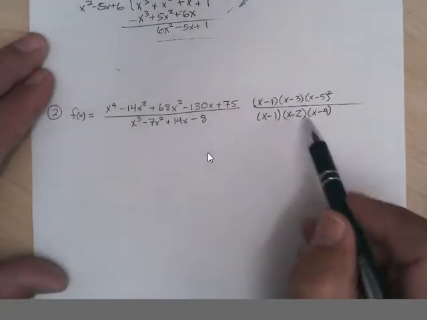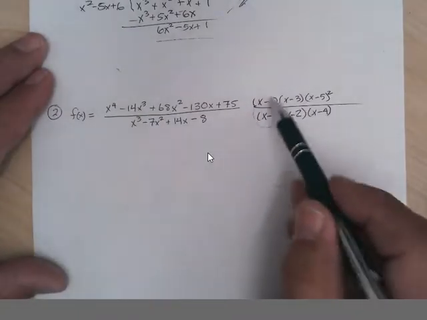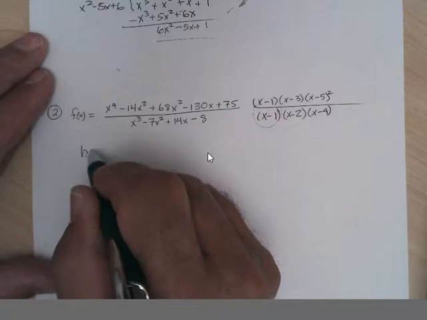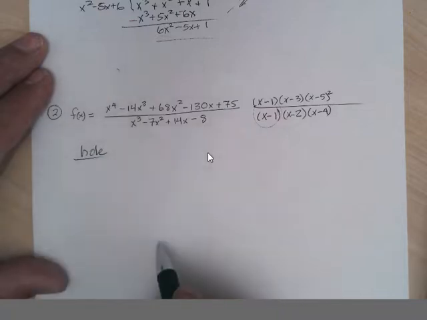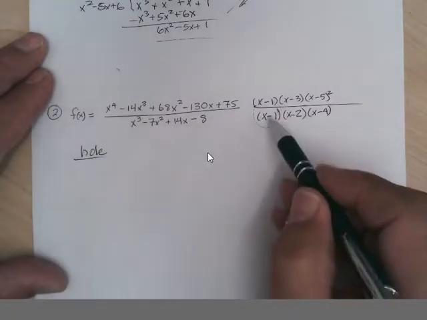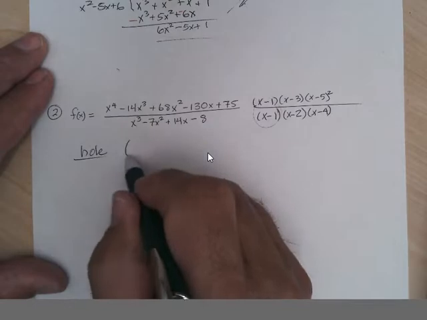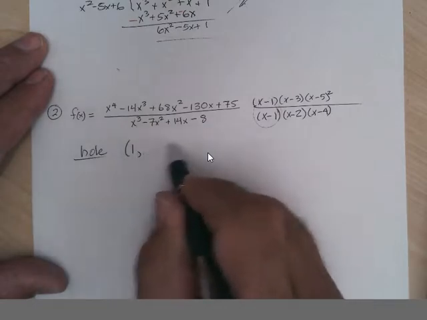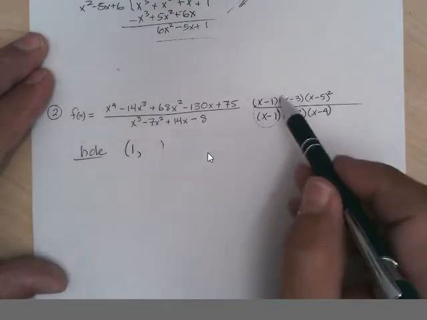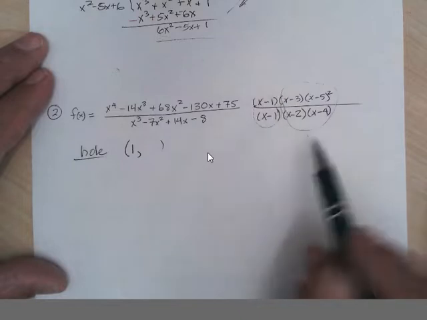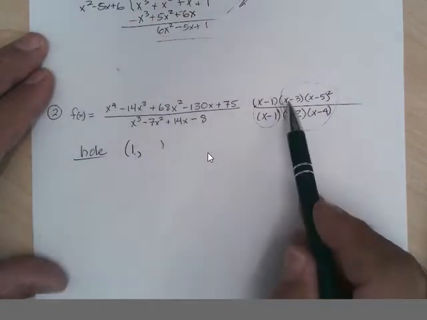So this time I do have one matching factor, so there's got to be a hole. That happens at x equal 1, but to figure out the y value, I use just the simplified form. That would be just this part, and put 1 in there.